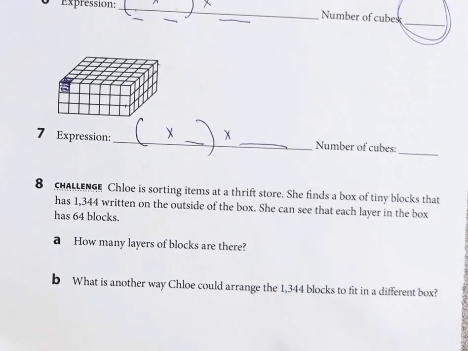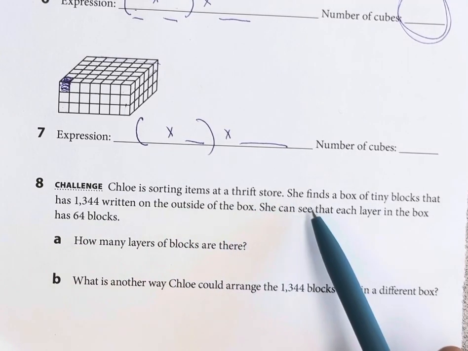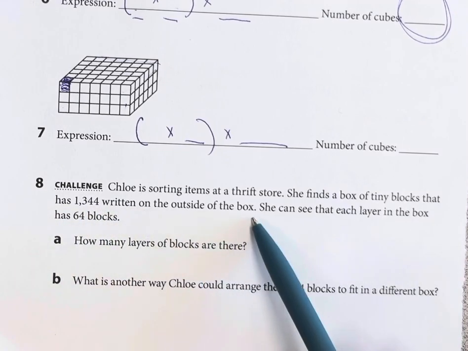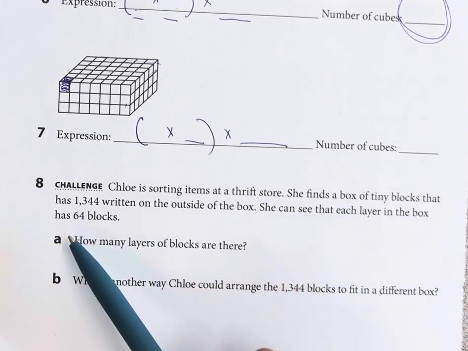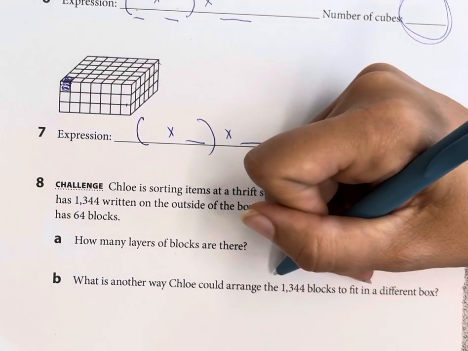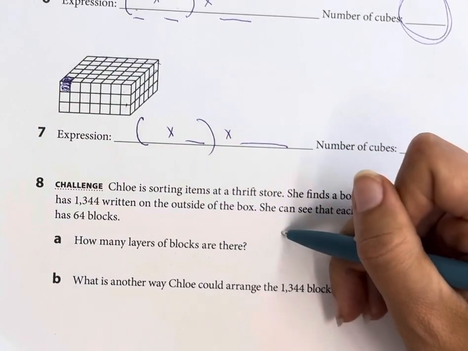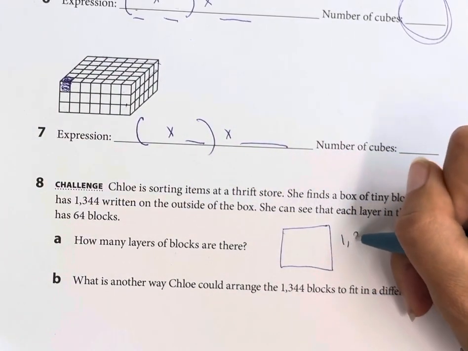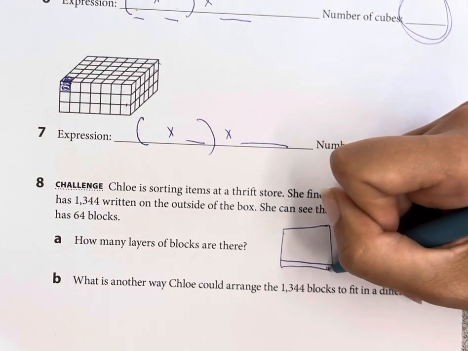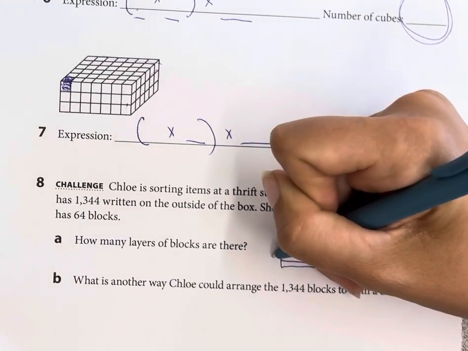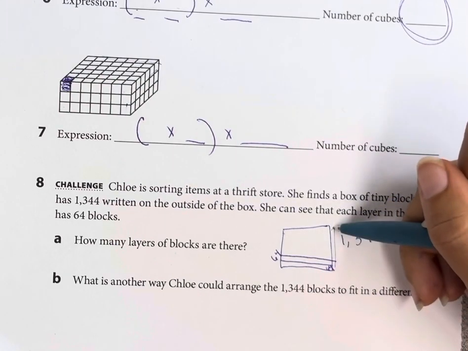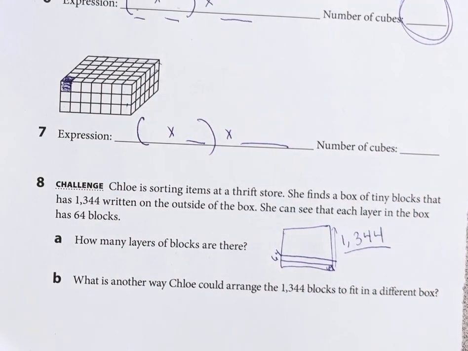Last one, challenge. Chloe is sorting items in a thrift store. She finds a box of tiny blocks that has 1,344 written on the outside of the box. She can see each layer in the box has 64 blocks. How many layers of blocks are there? So she's saying that she found this box, and inside of it, there's 1,344 blocks in it. But every single layer, this one layer has 64 blocks in it. The next layer is going to have 64 blocks in it. So it wants to know how many layers are there going to be that make 1,344.